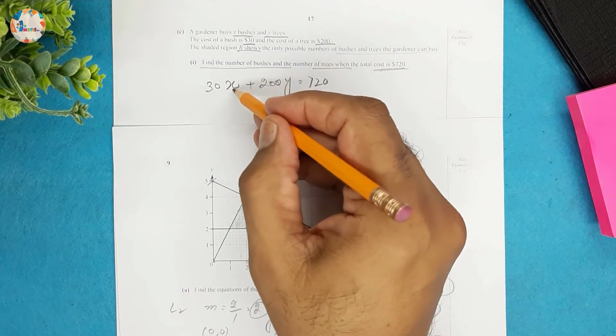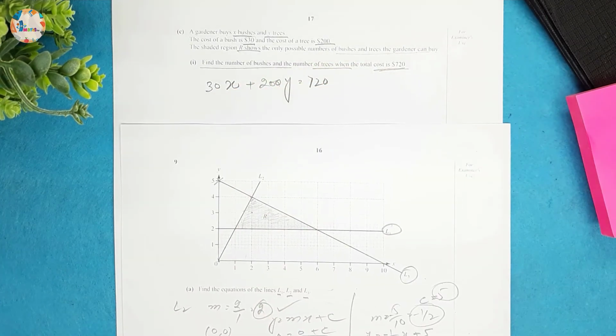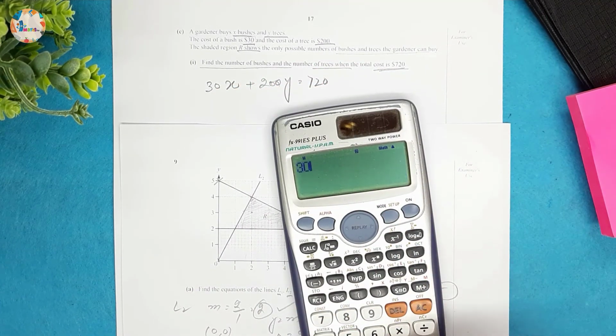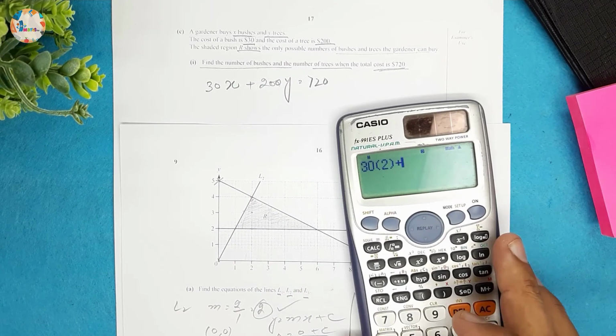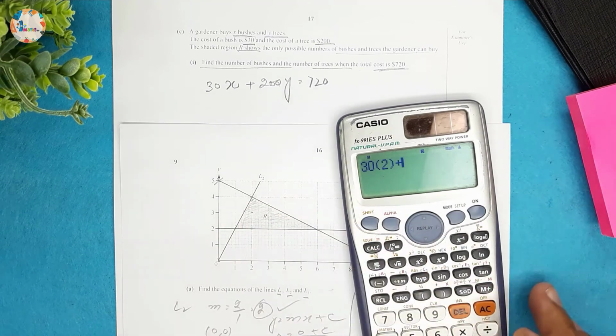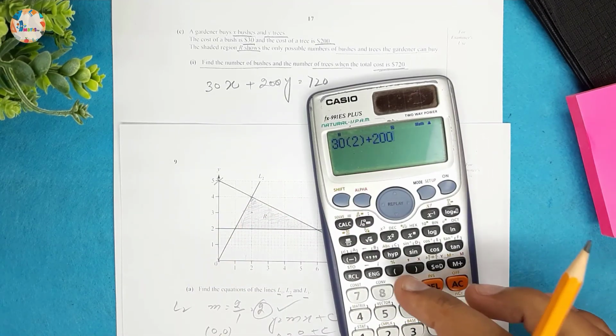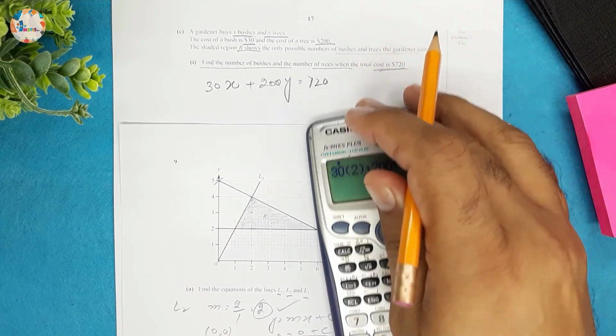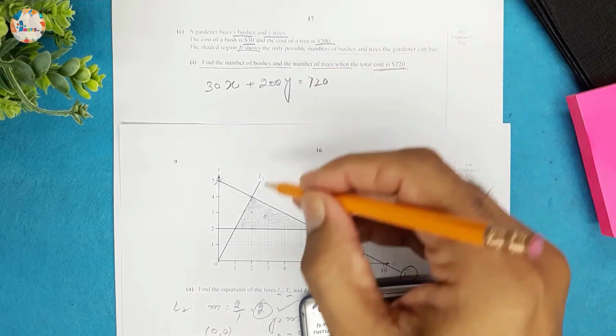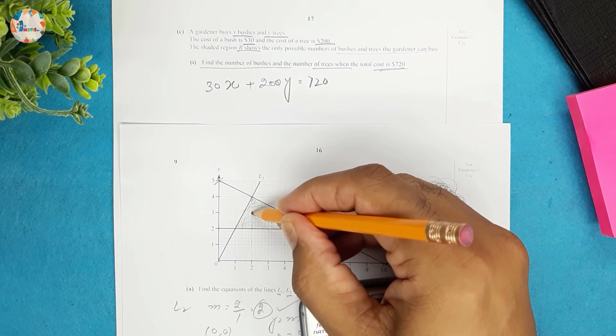If we replace here 2, what will we get? This will be 30 into 2 plus 200 into 3, which is equal to 660, but we need the answer as 720, so we can't take this point.